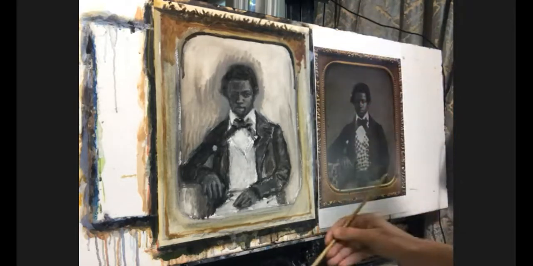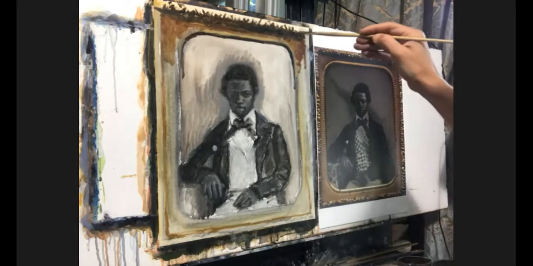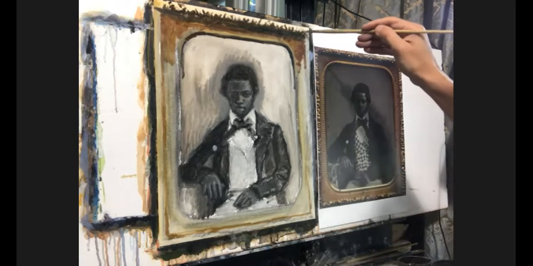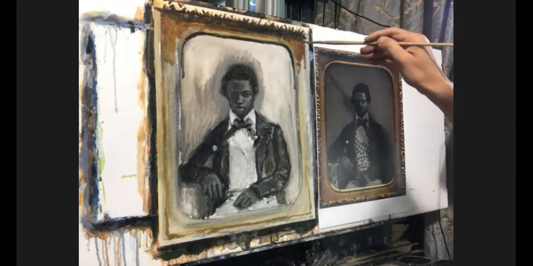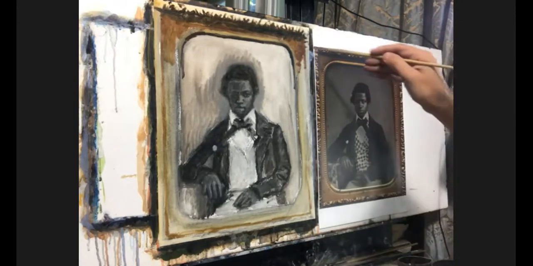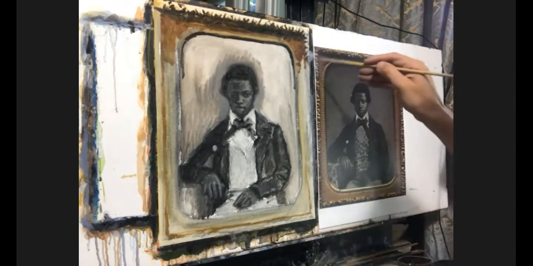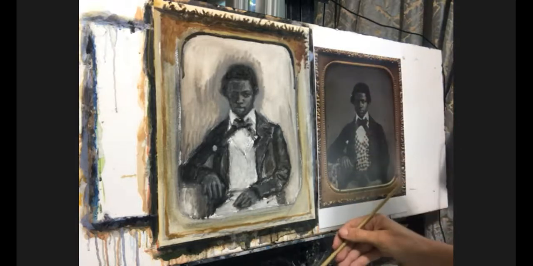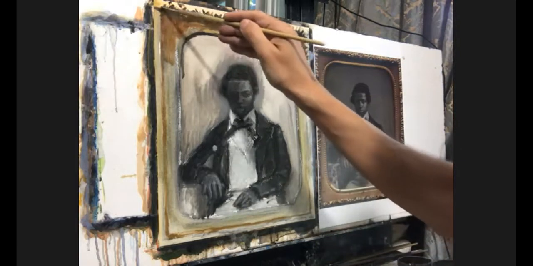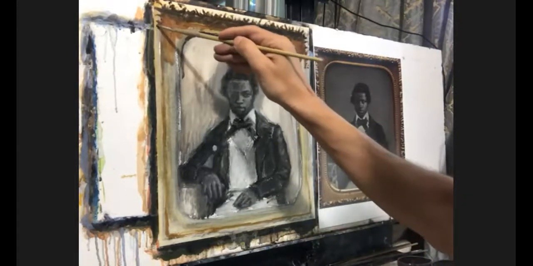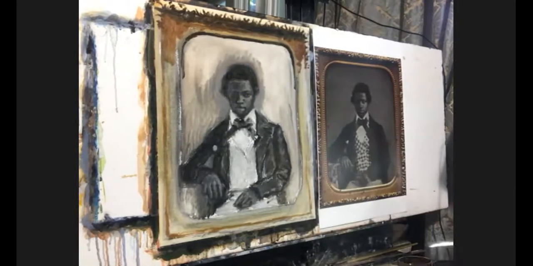But I'm not trying to be very specific. Again, the importance here is the portrait, the first most important focal point. I do feel like the second focal point, the frame, has importance as well, but I want to capture the essence of it, not necessarily be as detailed.